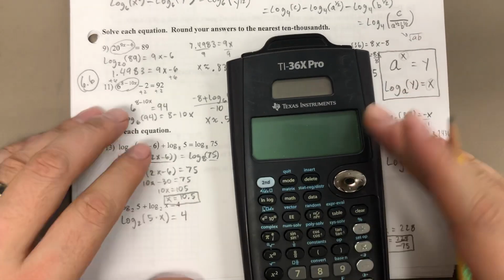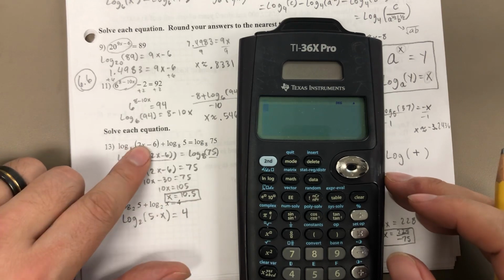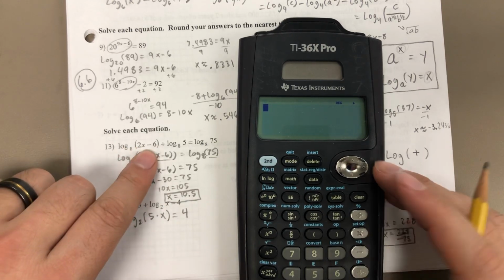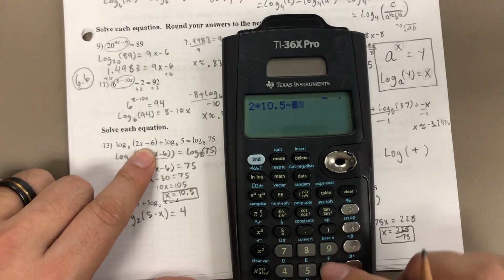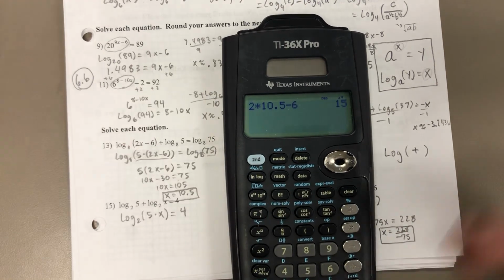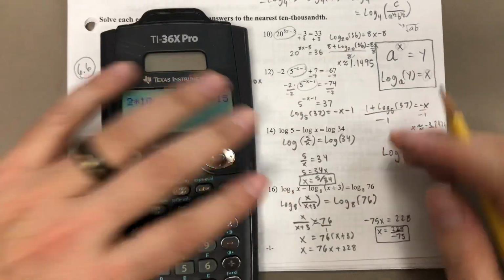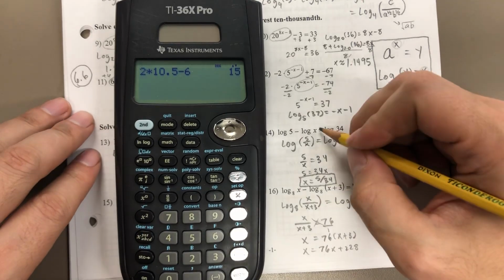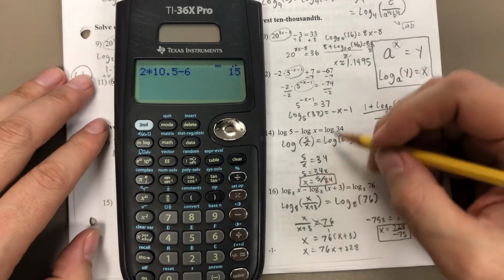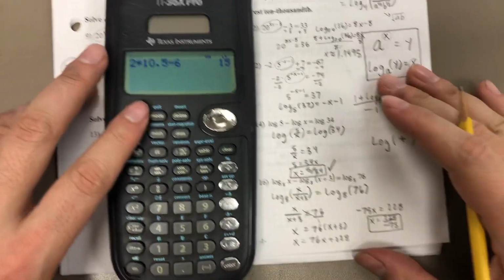Just as long as it's positive, you're good to go. So here's what you would do to check extraneous solutions. Plug in 10.5 for x here and make sure that this overall is a positive number. So 2 times 10.5 minus 6 is 15. So since it's positive, it's good to go. So this one checks out. Let's try that 5 over 34. I just plug it in for x, and it already is a positive number, so if it's going to be the x value, it's going to be positive also, so that one works.